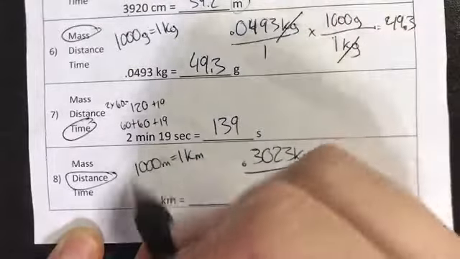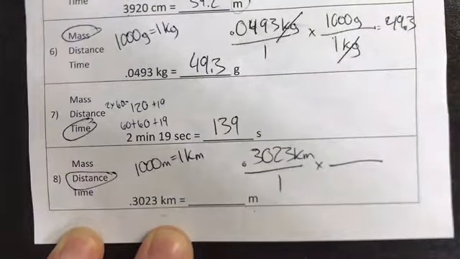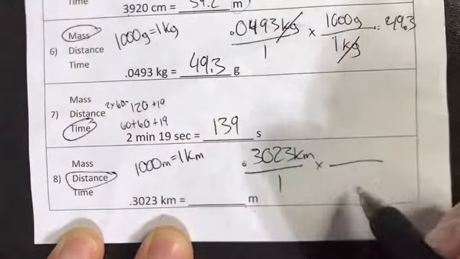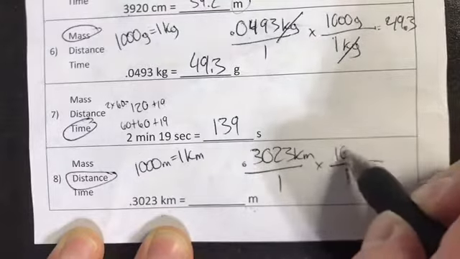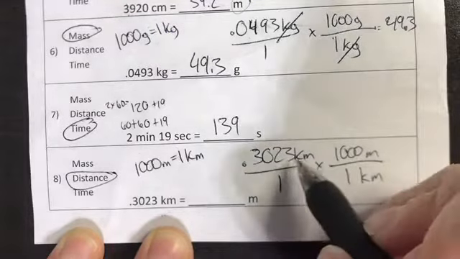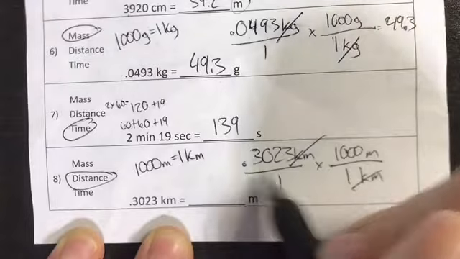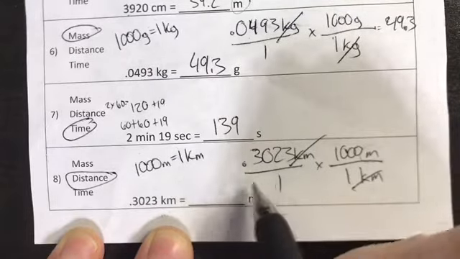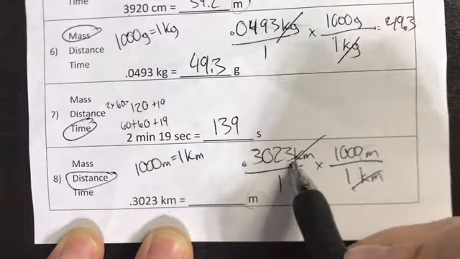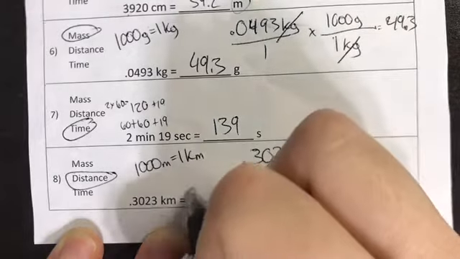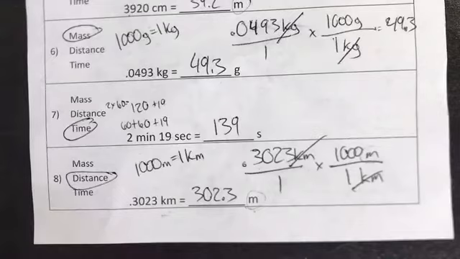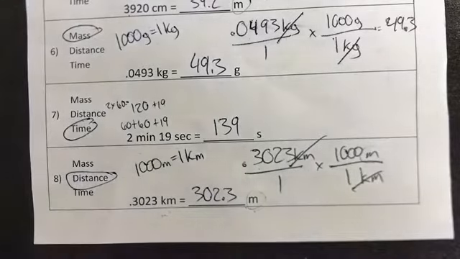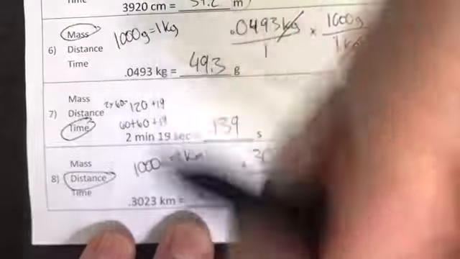Now I can turn that conversion factor into a fraction. I need kilometers to cancel. I've got kilometers in the numerator, so I need kilometers in the denominator. 1 kilometer is 1,000 meters. Kilometers cancel each other, so meters is what we're left with. Meters is what we want. 0.3023 kilometers multiplied by 1,000 is 302.3 meters.